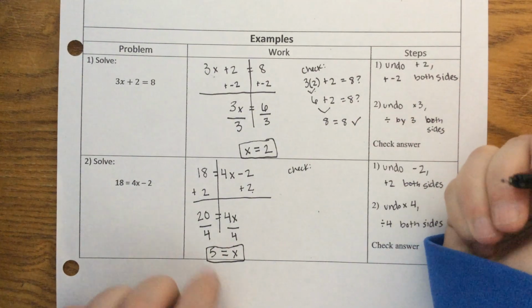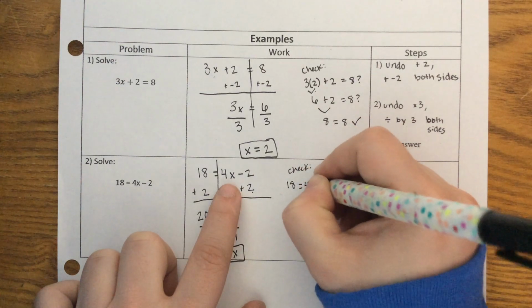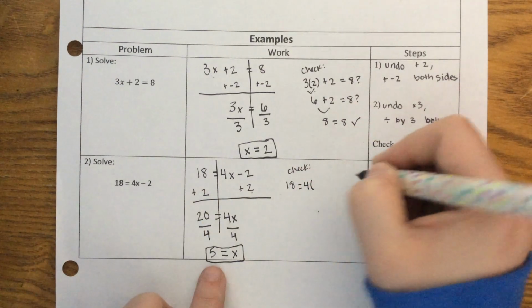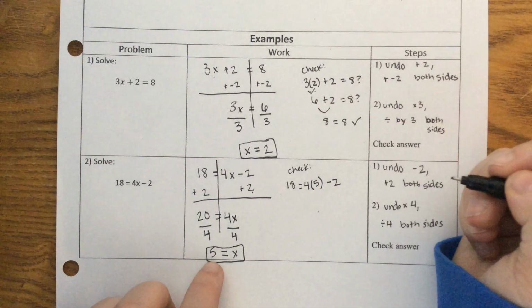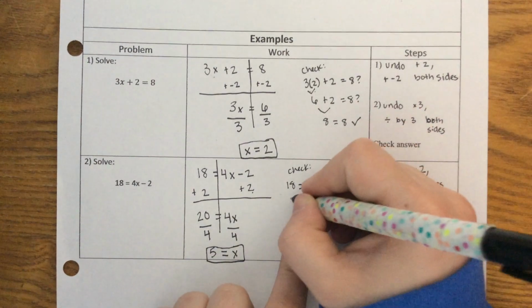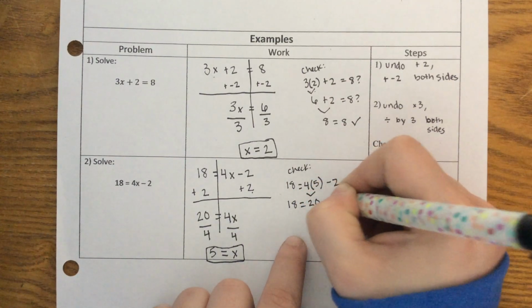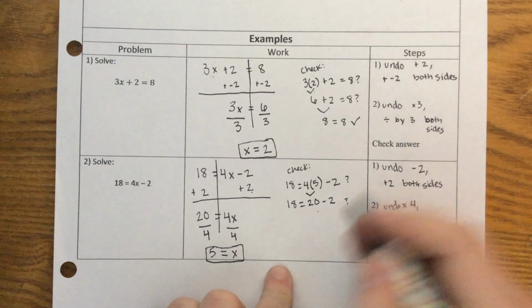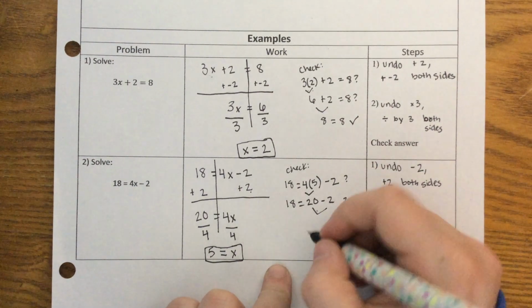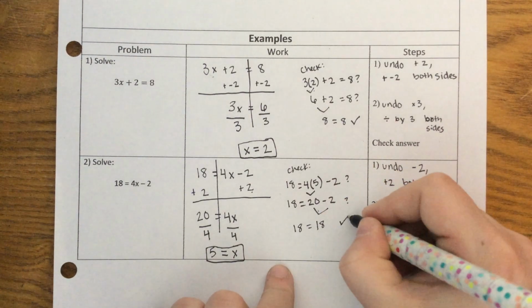So to do our check, we're going to have 18 equals 4 times our x is 5, minus 2. So 4 times 5 is 20. So 20 minus 2. And we're putting a question mark here. We're saying, does it work? Okay, so 20 minus 2 is 18. So 18 does equal 18. It worked. Check.